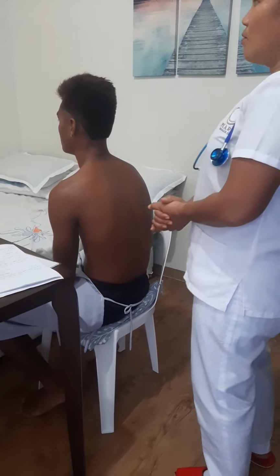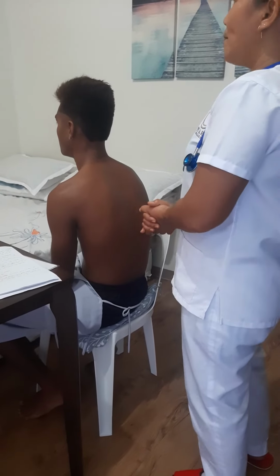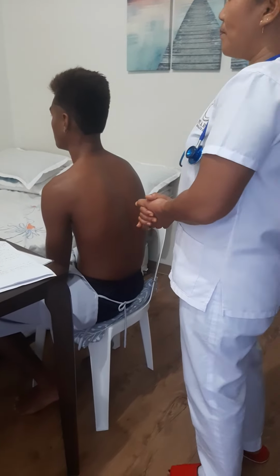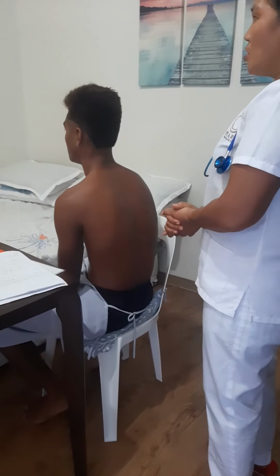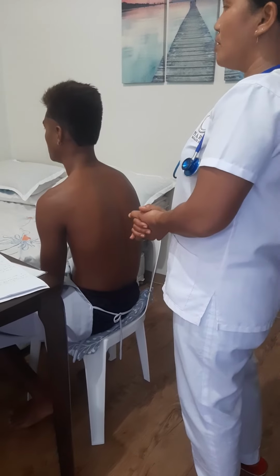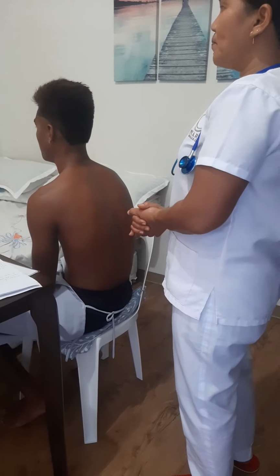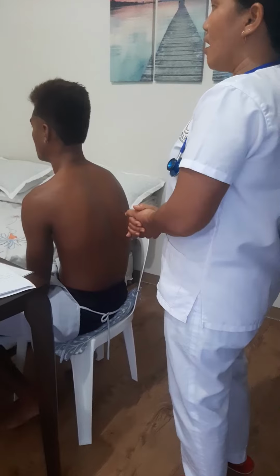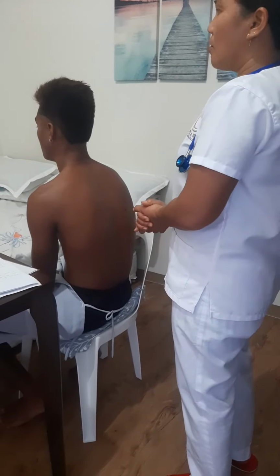Next, we proceed to tactile fremitus, or the voice sounds palpated on the chest wall's surface, using the ball of the hand to detect the vibrations. We move from the apices between the scapulae down to the lower and lateral thorax.